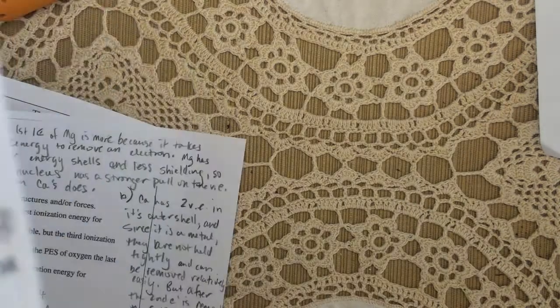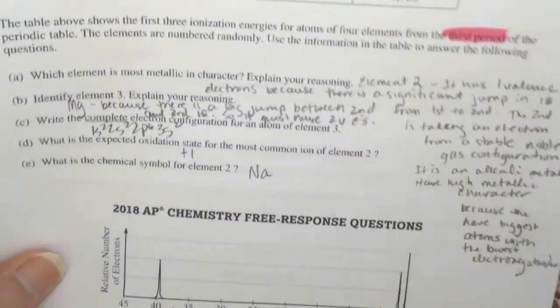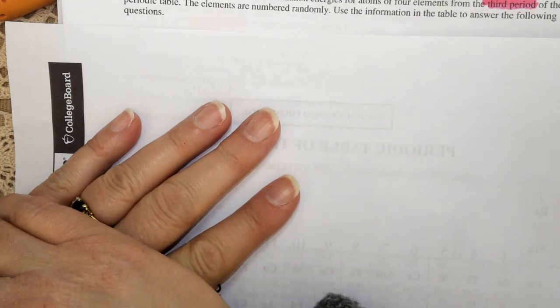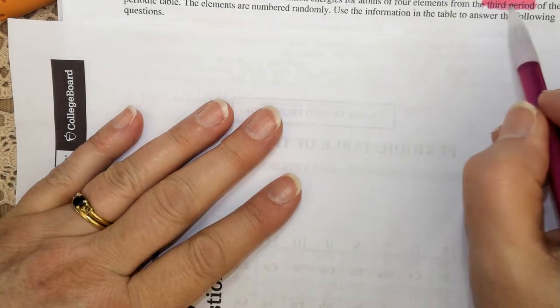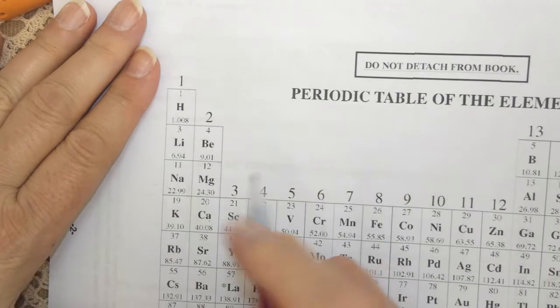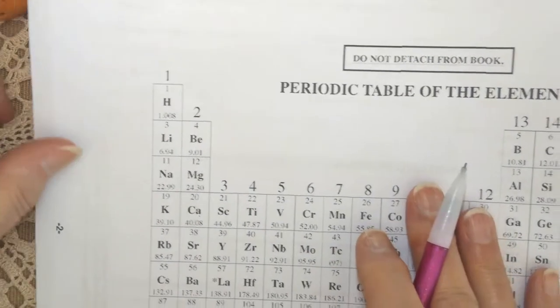Alright, now I had these in the wrong order from what I gave you, so back to here. The above table shows the first 3 ionization energies. Notice that it's in the third period. So we are talking about elements in the third period.